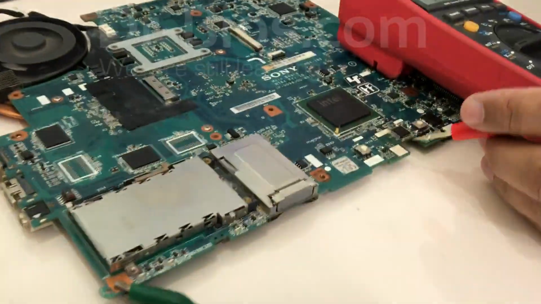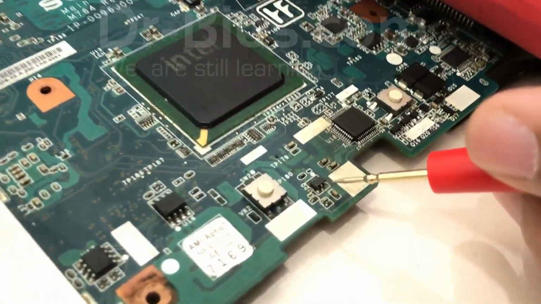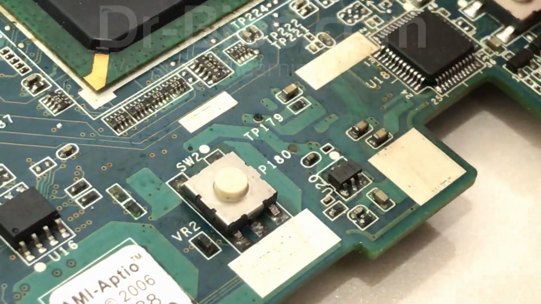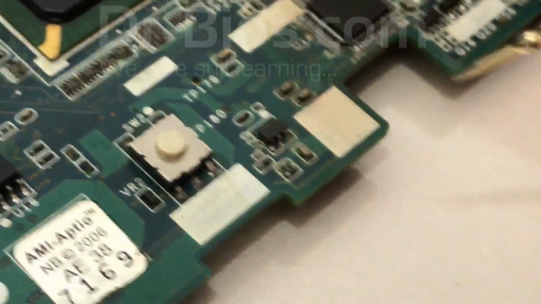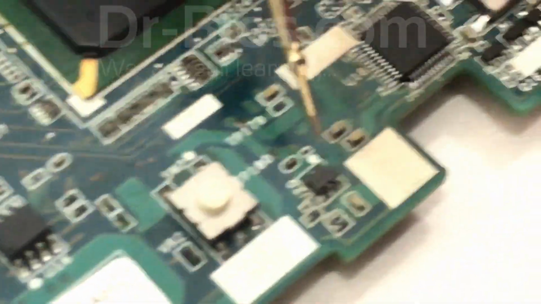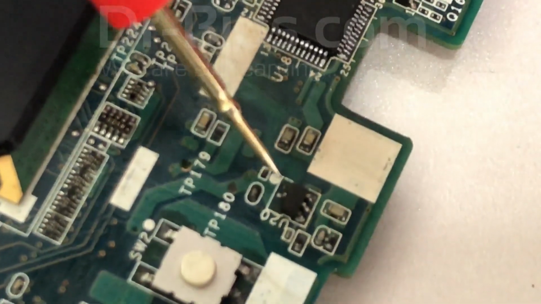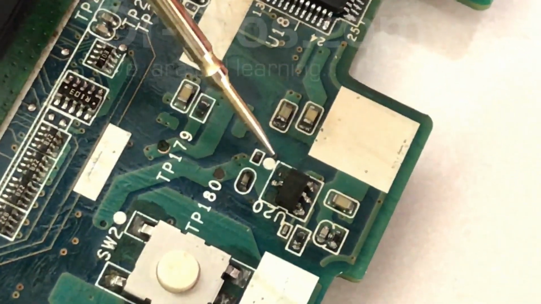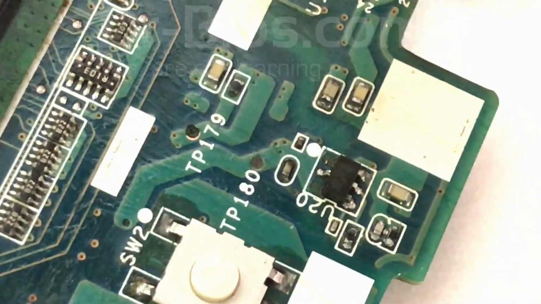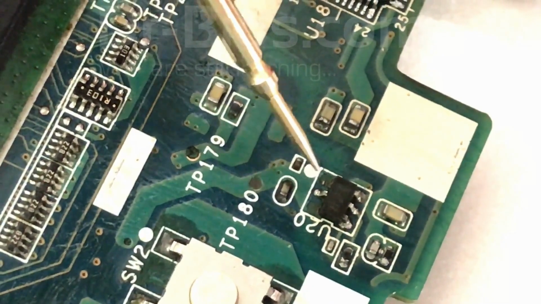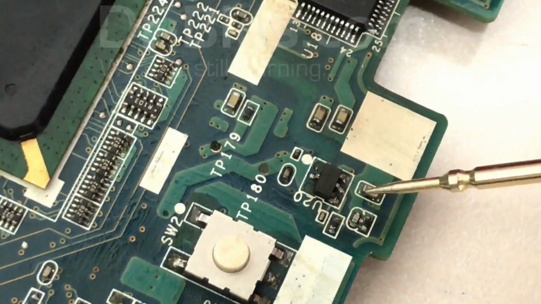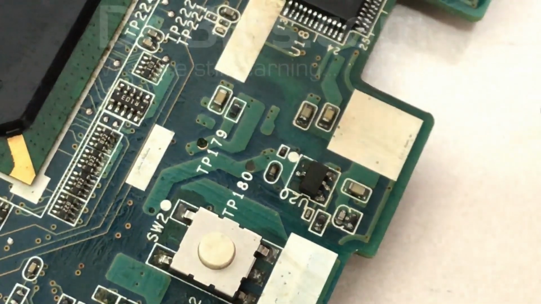Let's find U20 on the circuit. As you see, this is U20 IC, which was heated before. Pin 1 is removed. Pins 1 and 3 can't be seen on the circuit. Is this a 6-pin IC? It should be a 6-pin IC, but only 4 pins can be seen. Pins 1 and 3 are not on the circuit. This IC is damaged, and it needs to be changed. Then we'll test it again.